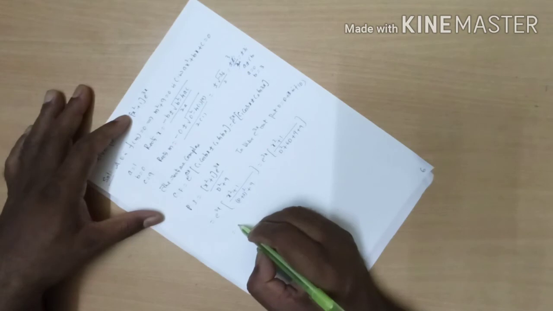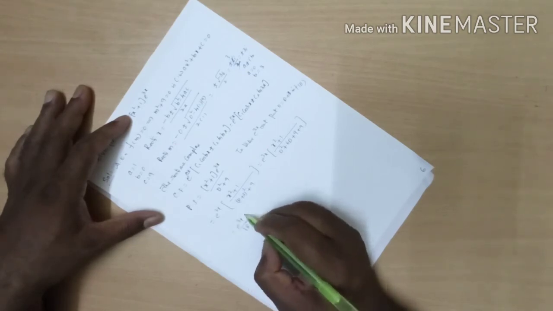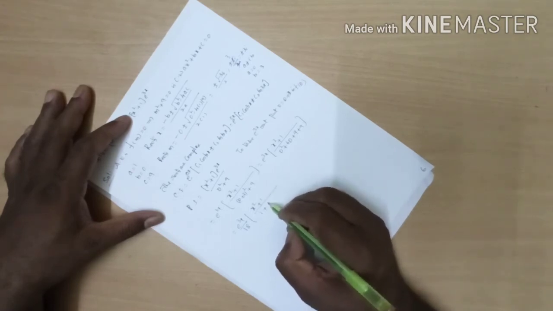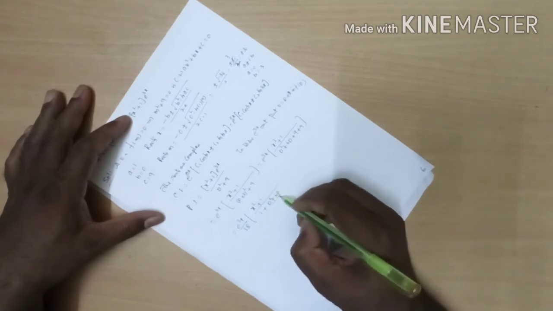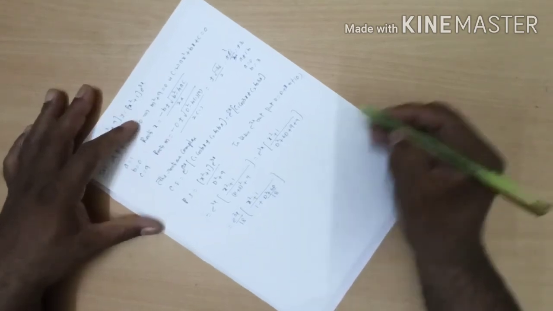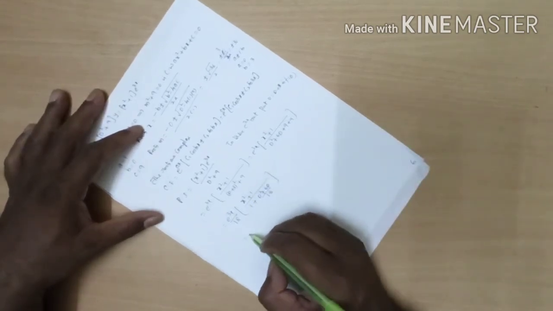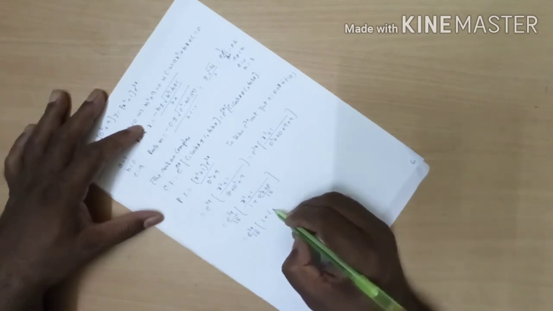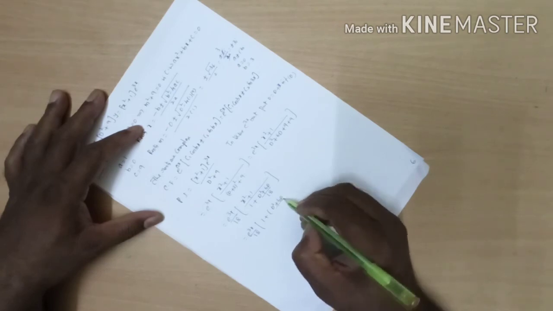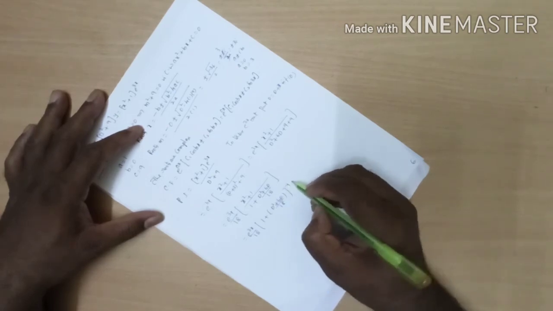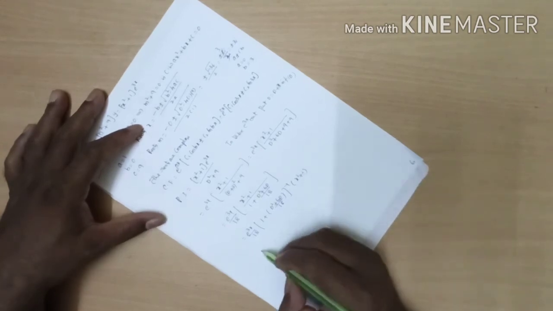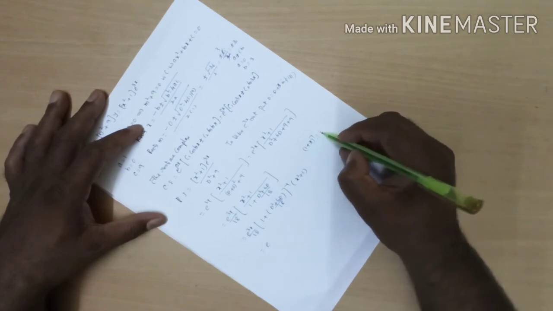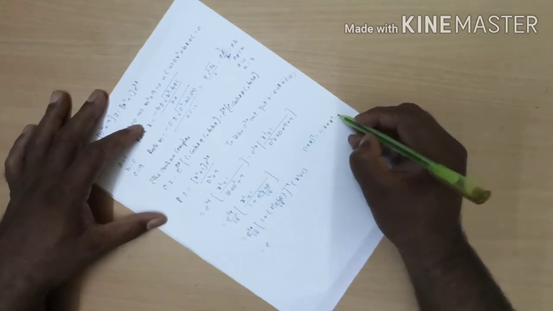To take out 18 common, e to the power of 3x by 18 into 1 plus (D square plus 6D by 18) whole power minus 1 into x square plus 1. It is in the form of (1 plus x) whole power minus 1, that is equal to 1 minus x plus x square minus and so on.